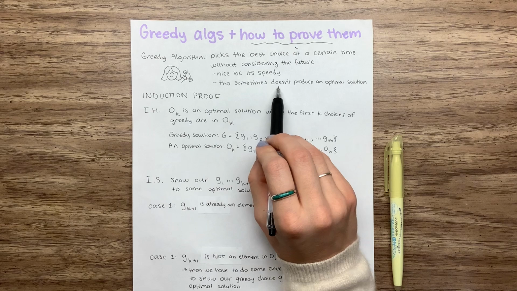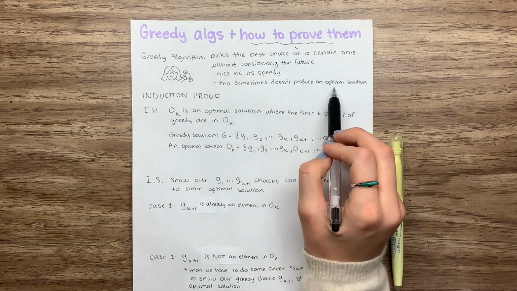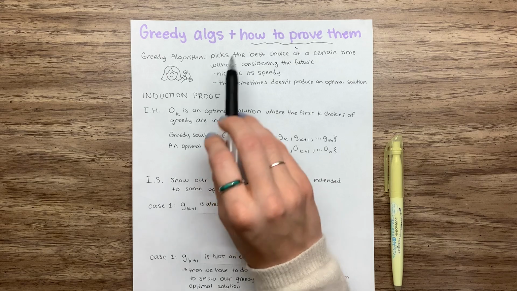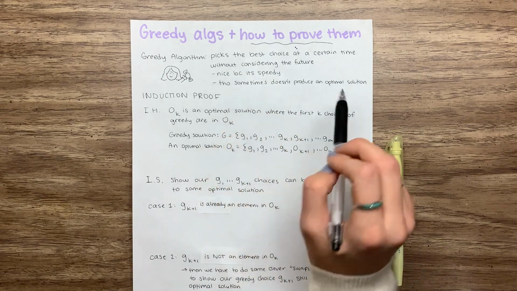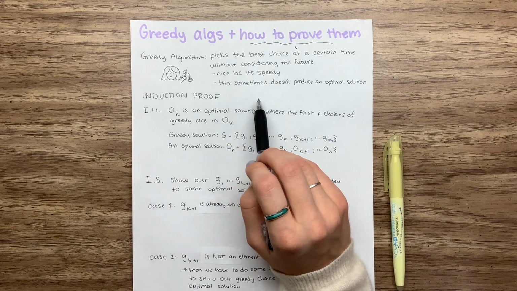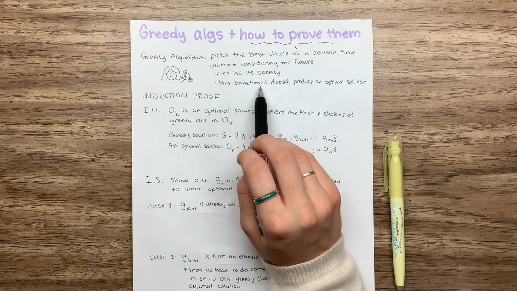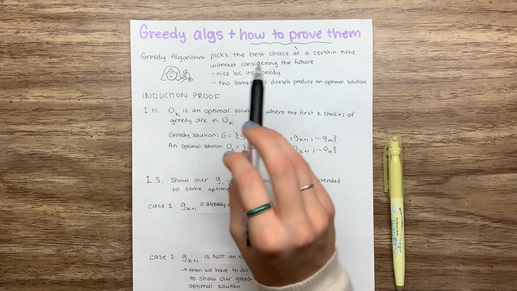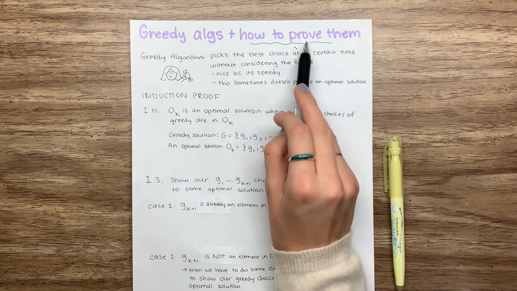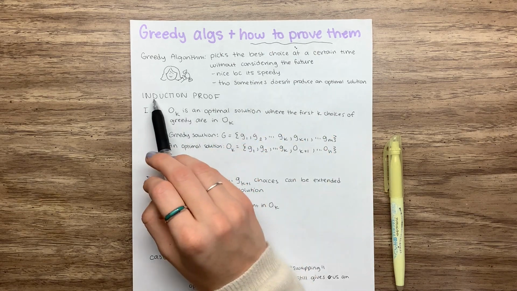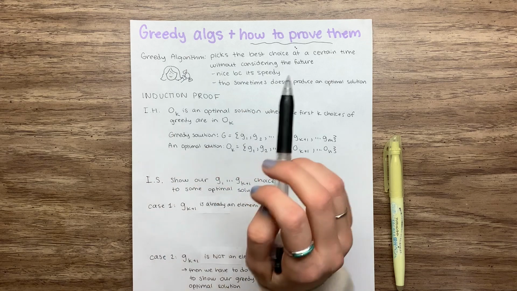Sometimes our greedy decisions don't produce the optimal thing to do, but there are cases where they actually can. Those cases are kind of few, but they do exist, and when they do, we want to be able to show that they produce an optimal solution. That's what we're doing in this video today.